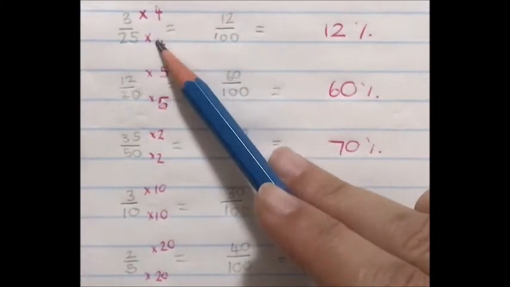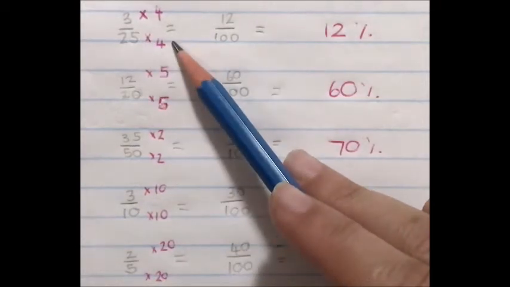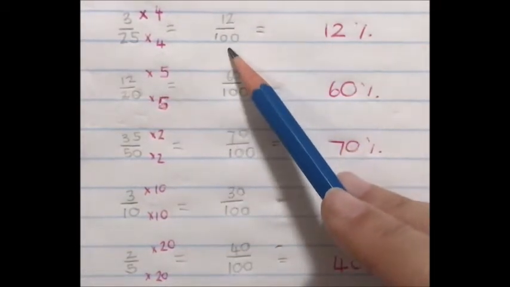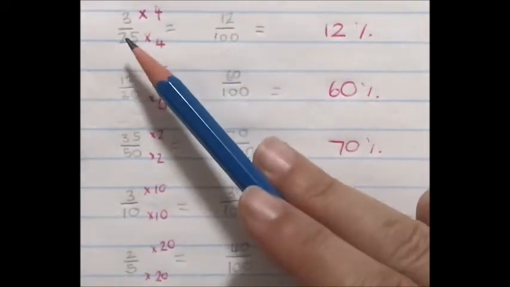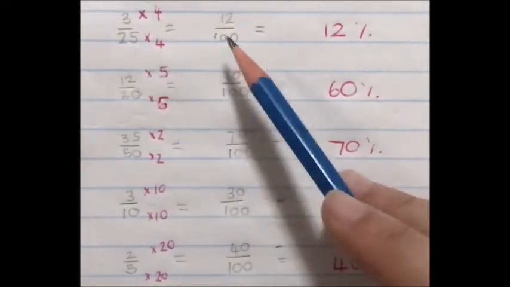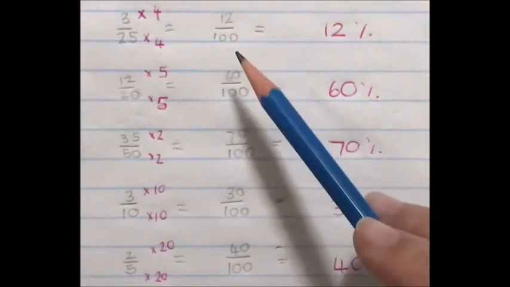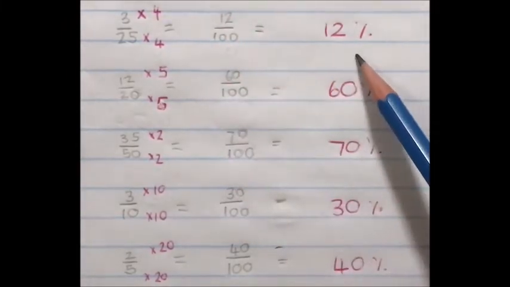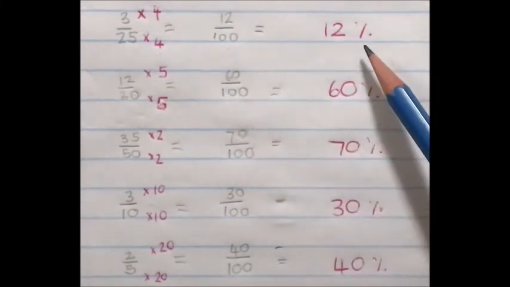So please write these numbers in color. Times 4, times 4 equals 12 hundredths. So 3 times 4 is 12 and 25 times 4 is 100. And 12 out of 100 equals 12%. So if we have 100, then we immediately just convert it to percentage.